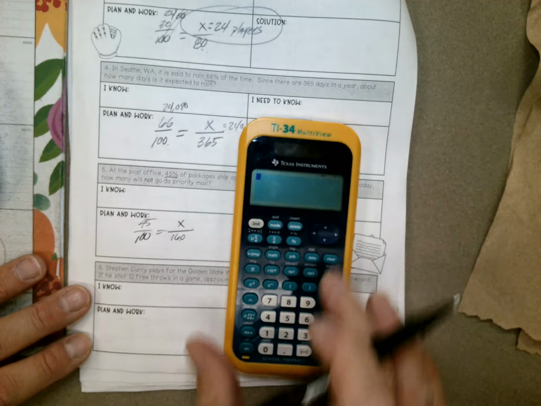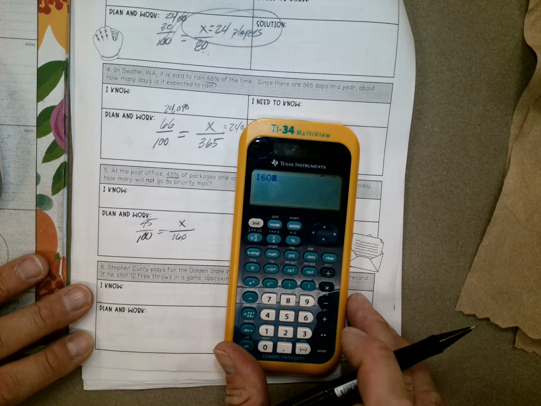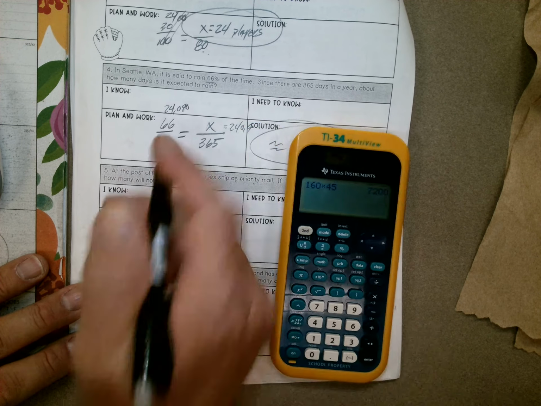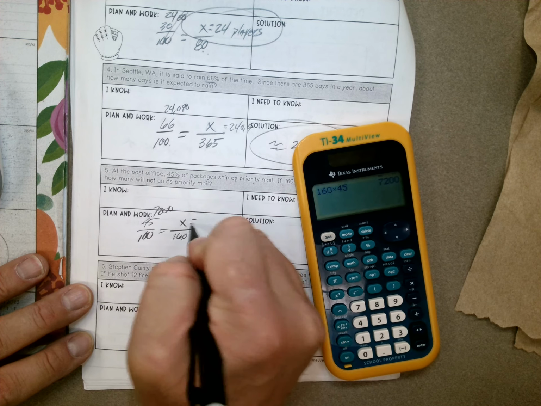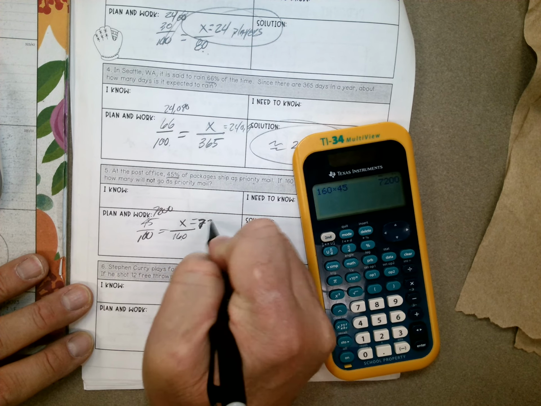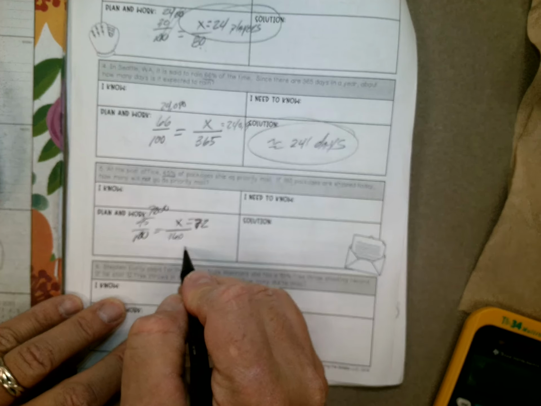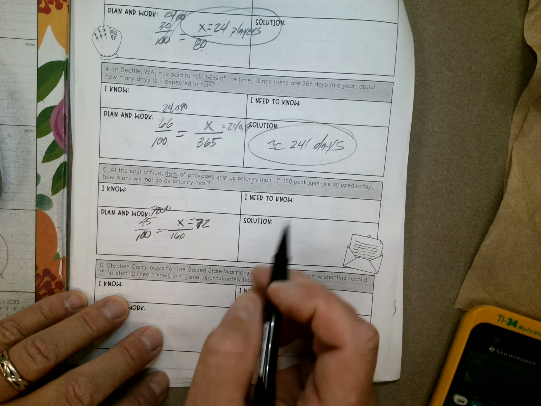So let's take 160 and multiply that by 45, and we're going to get 7,200. And divide that by 100, which is 72. But that's not the answer, because that's how many are being shipped as priority. What we need to figure out is how many are not going to be shipped as priority.